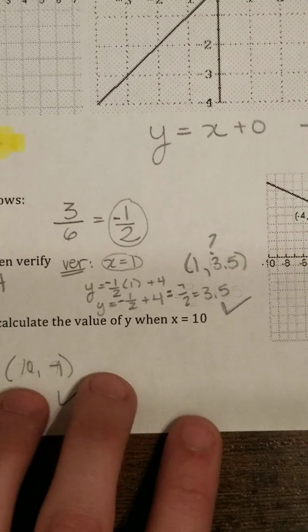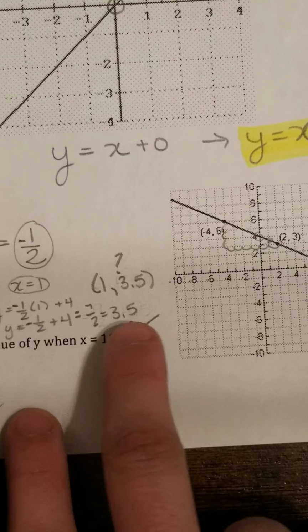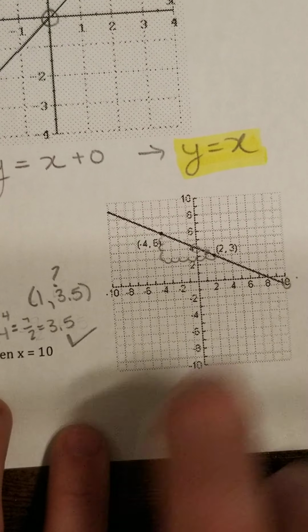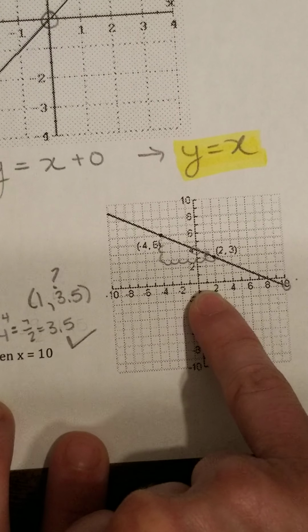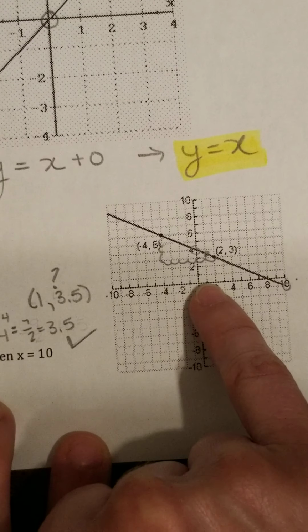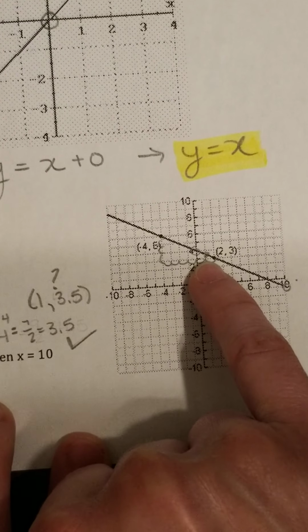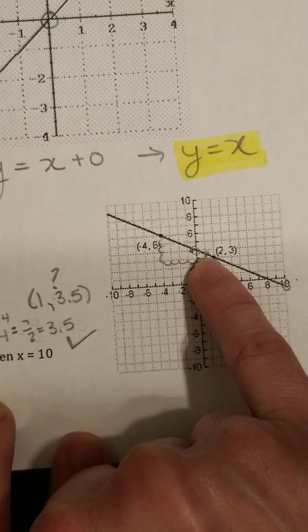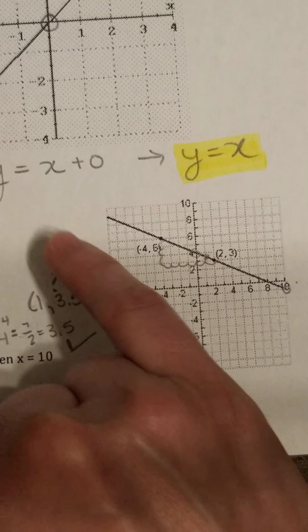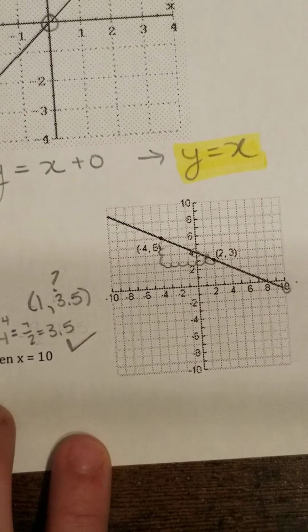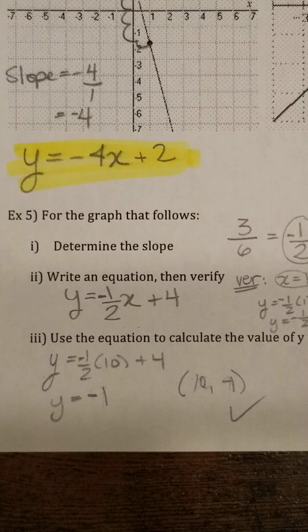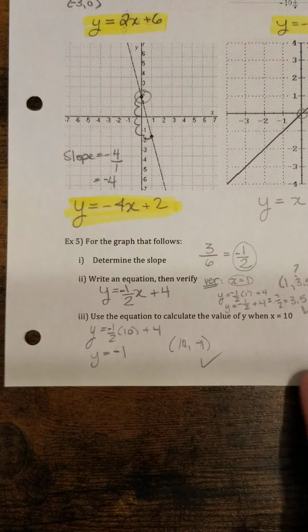So to verify that that's correct, you have to see, is this point on the line? So let's go to the value of 1 for x and then up to 3.5. And we'll see that that point, I penciled it in there. That is the point 1 and 3.5, and it's on my graph. So that's a good thing. That means that this equation is correct. We didn't make a mistake anywhere.